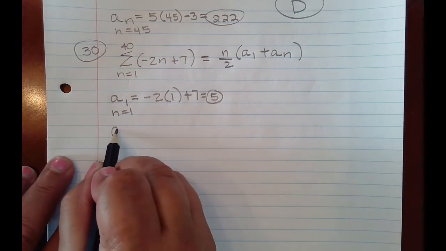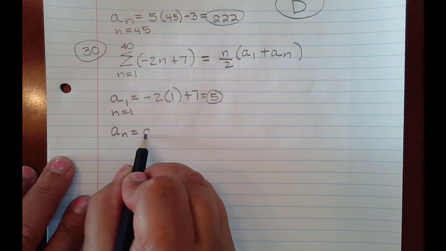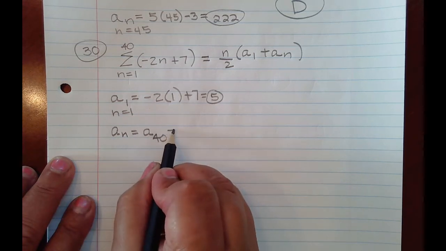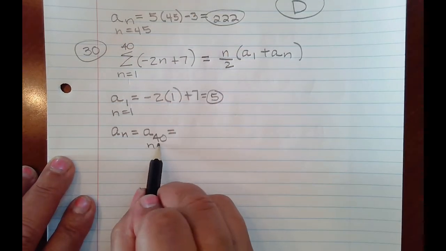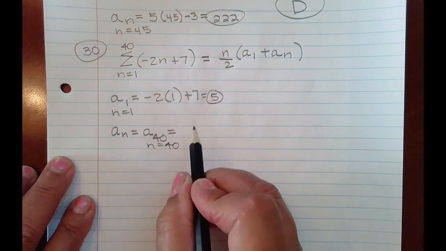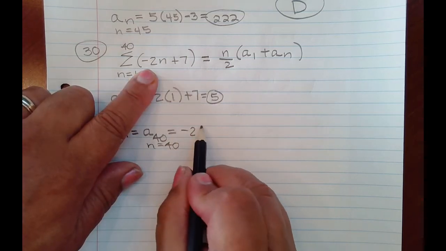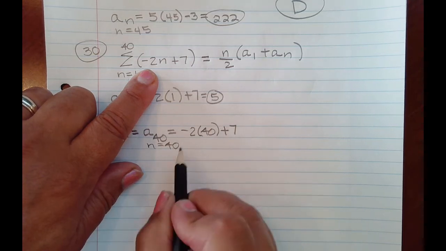Then we're going to find the last term, which is really going to be the 40th term. And that just means that n is equal to 40 using that same formula, negative 2n plus 7.